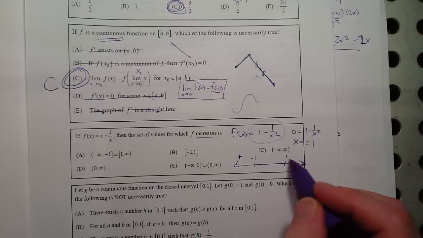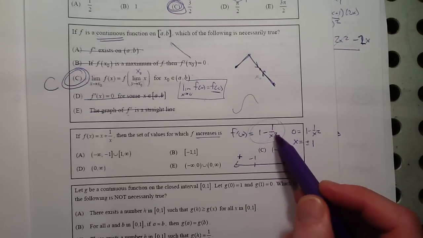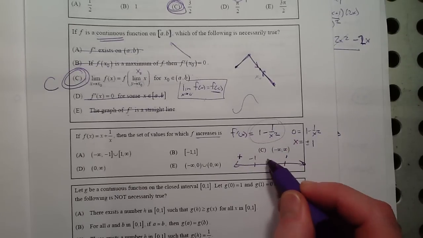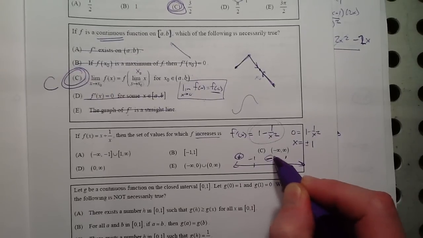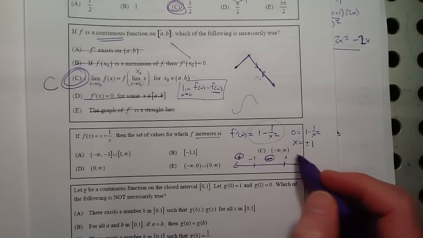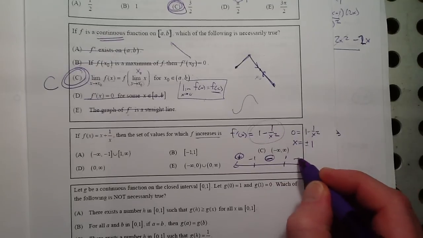If you plug in something in between negative 1 and 1, like 1/2, you get 1 minus 1 over 1/2 squared, which is 1/4. 1 over 1/4 is 4. 1 minus 4, that's a negative. I talked my way kind of fast through those. You should slow down and check them more carefully if that's too fast for you. And then 2: 1 minus 1 over 2 squared, that's positive.